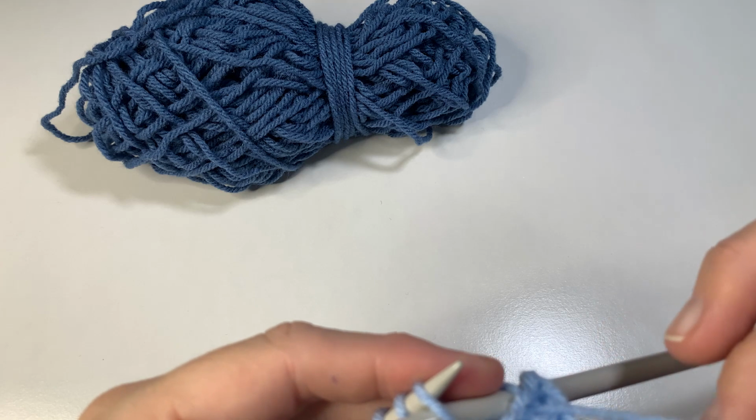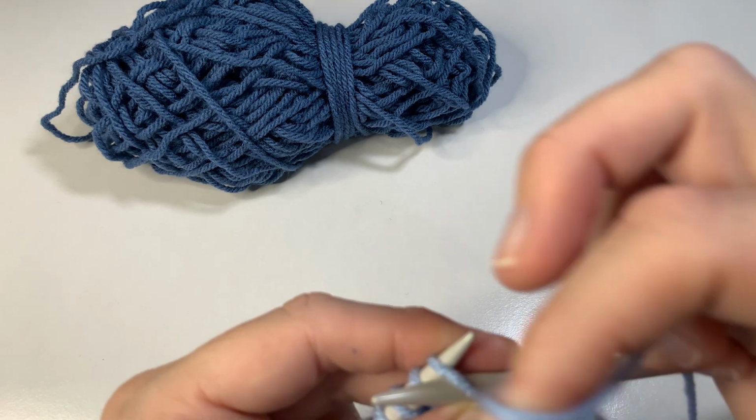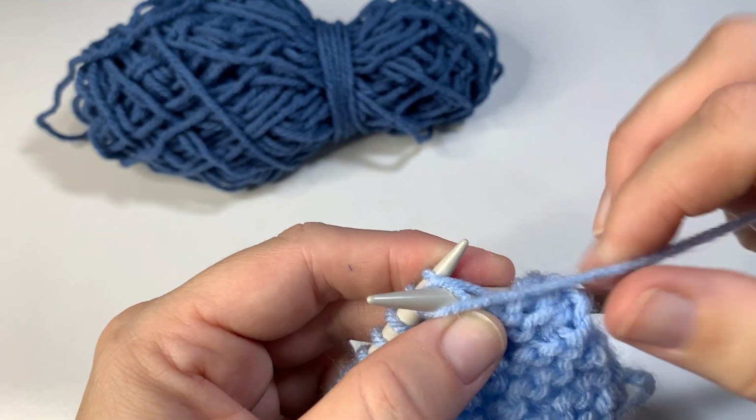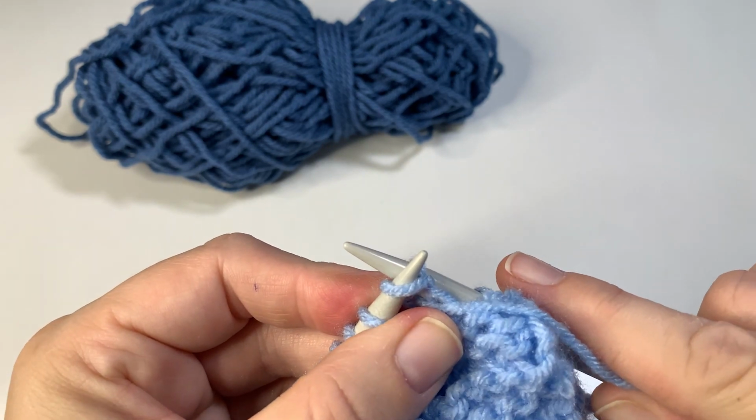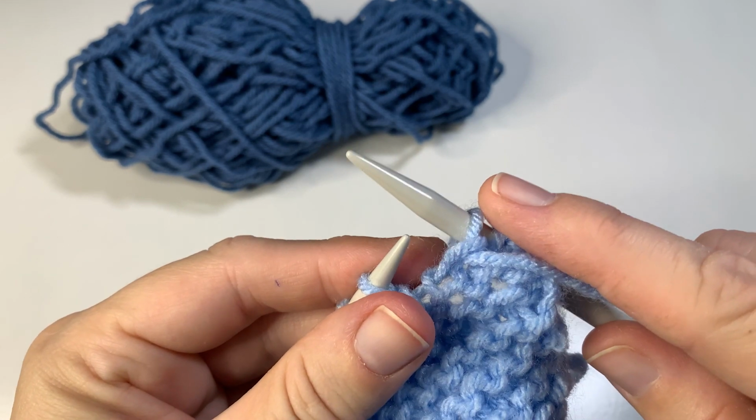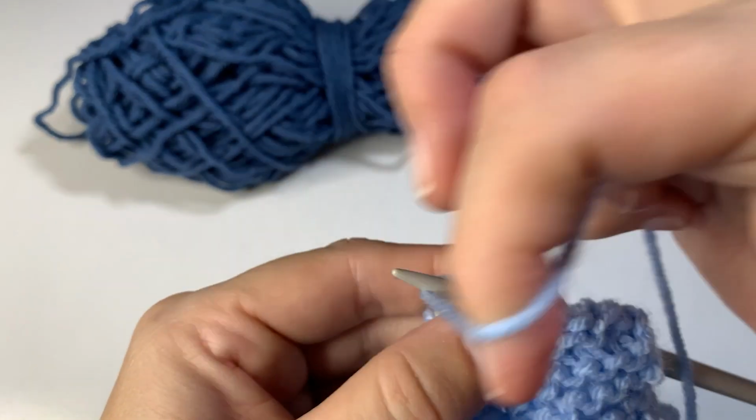Needle in from the back to the front, down at a bit of an angle, yarn over, pivot that needle through to grab that yarn, slide it off onto the new needle.